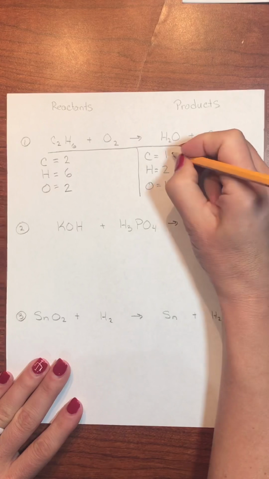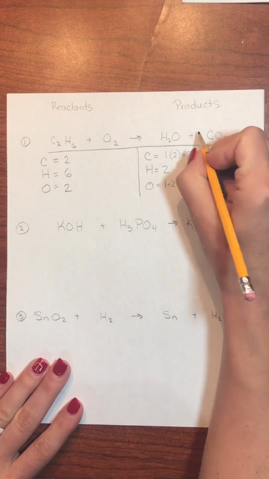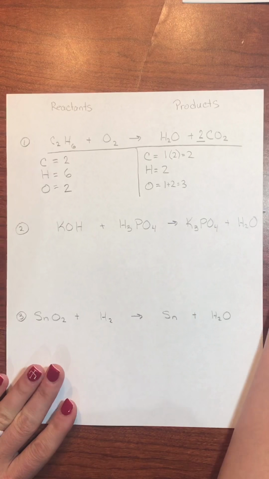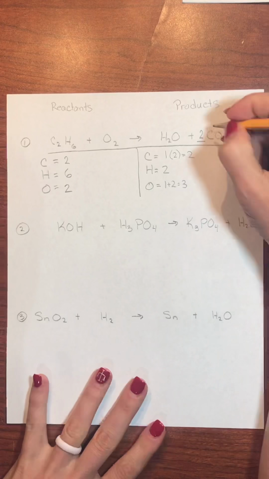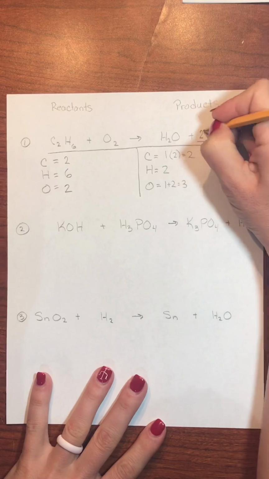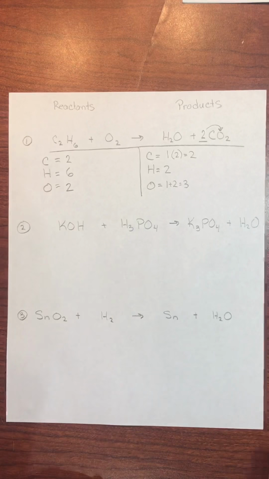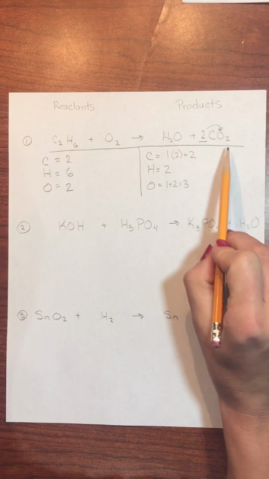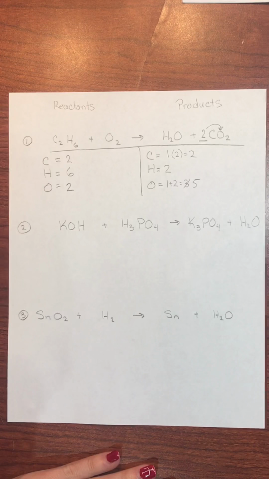So we can start with balancing carbon. We can multiply the carbon by 2. We can add a coefficient of 2 in front of CO2. So now we have 2 moles of carbon dioxide. Carbon is now balanced. However, this also affects the oxygen atoms. So now we have 1 plus 4, or 5, on the product side.